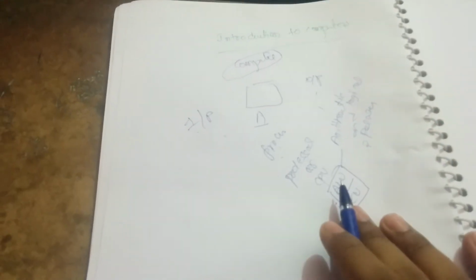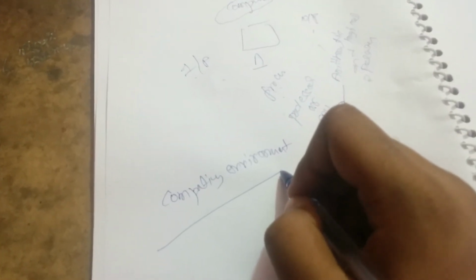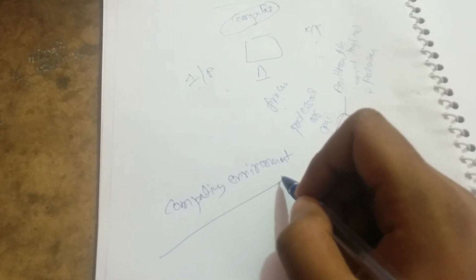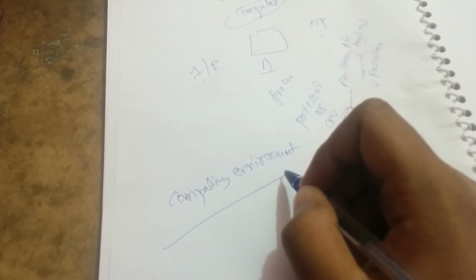Next, computing environment. A computer takes a problem and solves it by using devices, but the way these computers are arranged to solve a problem is the computing environment.